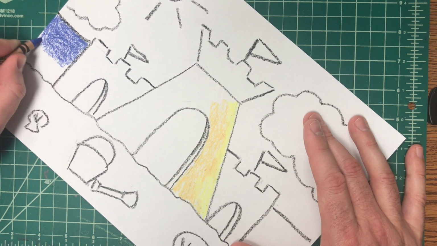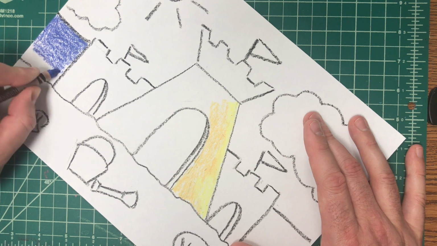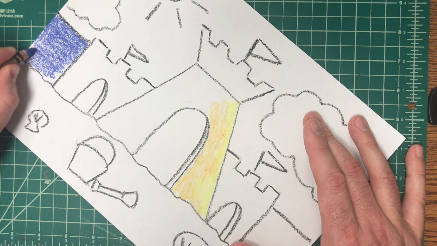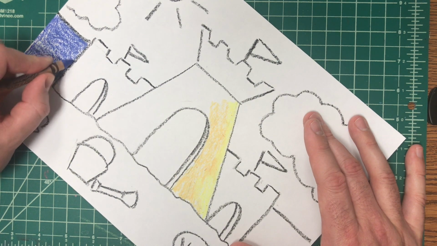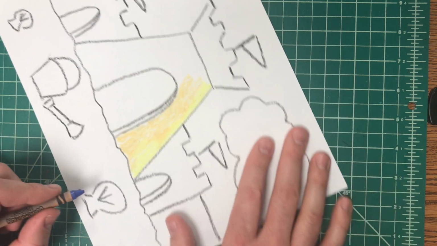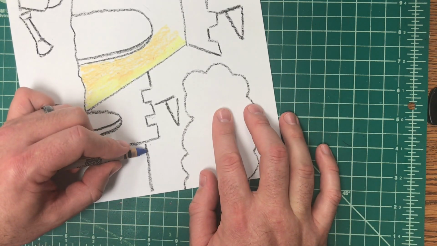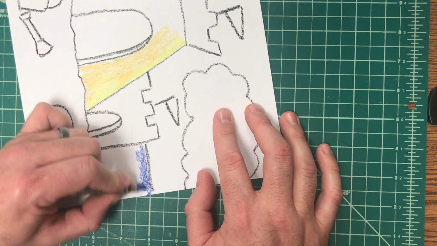Go all the way out to the edge of the paper. Do it the same over here. Left to right, all the way up to the edge of the paper.